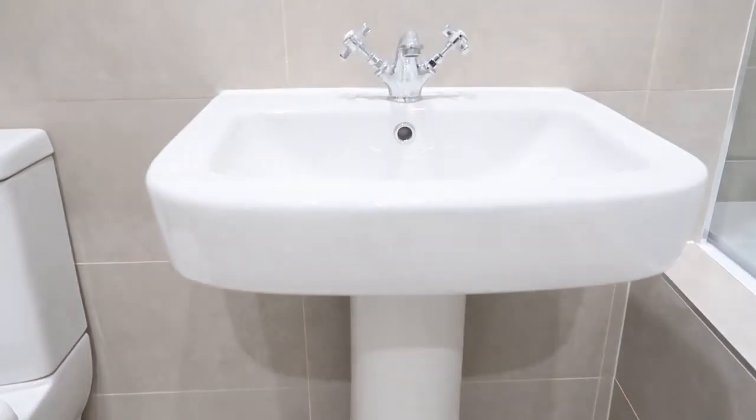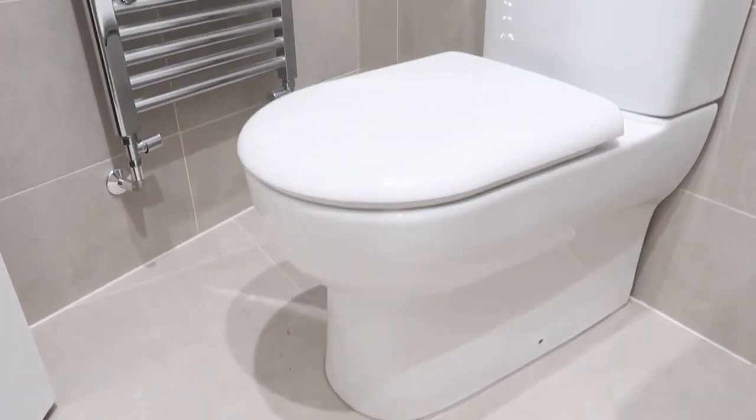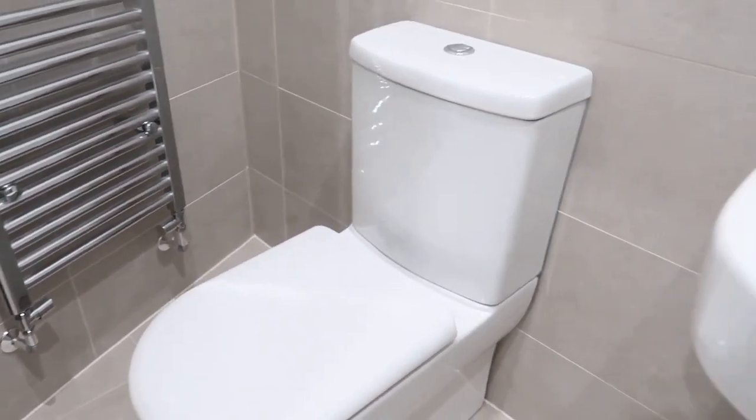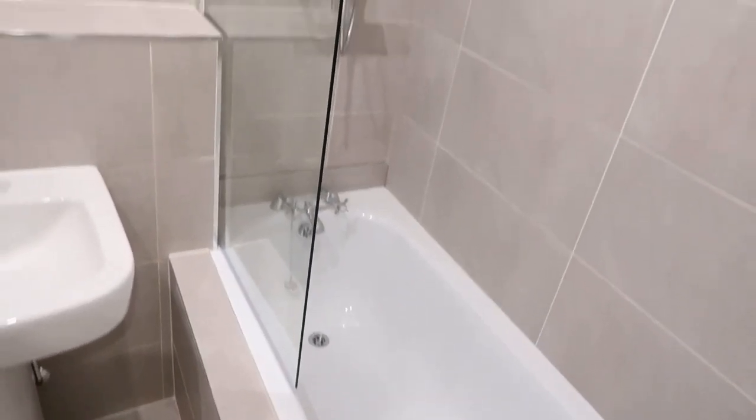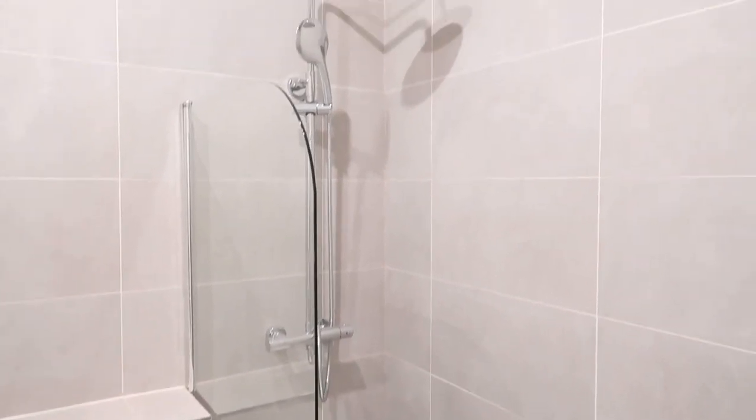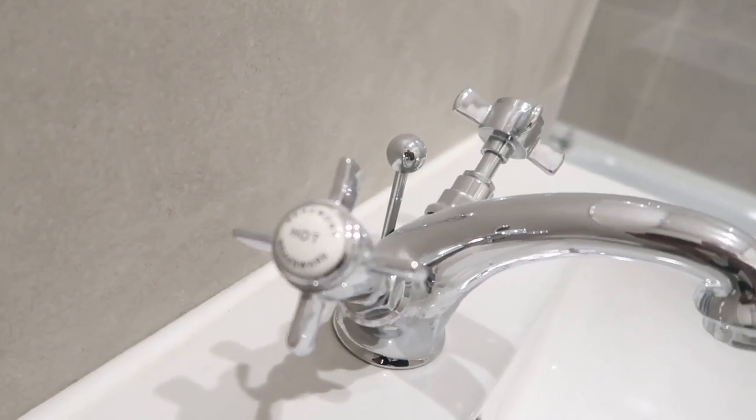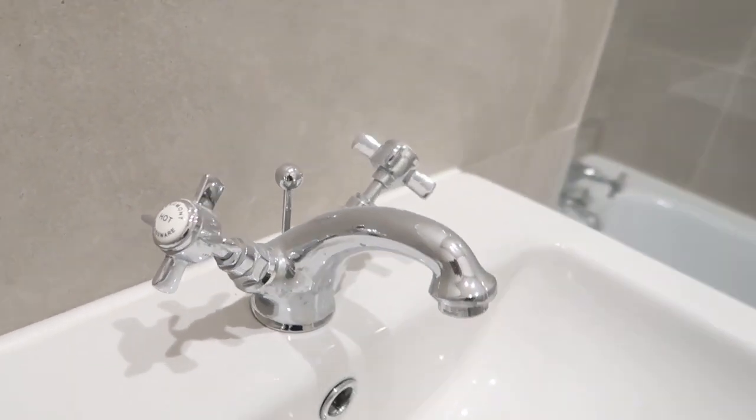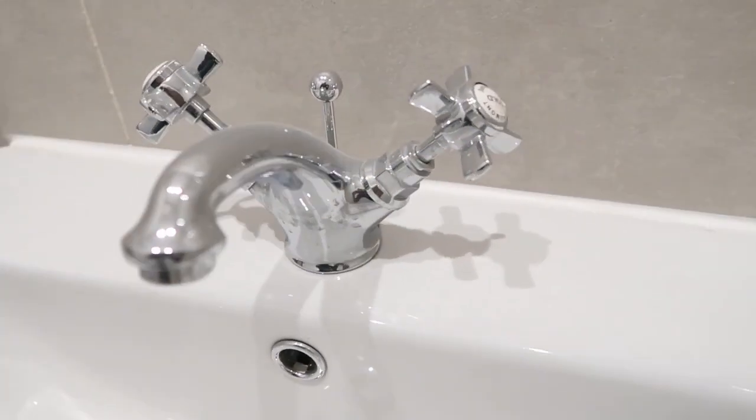Right, so as you can see, you've got the basin pedestal, toilet, towel radiator, you've got the shower screen, we've got the shower, bath taps, the bath itself, and the taps for the basin pedestal.